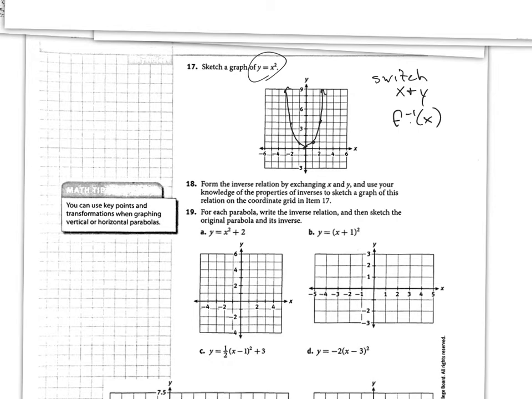So if we think about switching the values, we would have (0, 0), (1, 1), of course, (1, -1), (2, 4). Oh, sorry, (4, 2), didn't switch them, and then (4, -2). And then the inverse, of course, is this way. So we're going to have some left and right opening parabolas. We'll get into the details about how to figure those out and how to do them another day, but just be aware of the fact that that's what's going to happen.